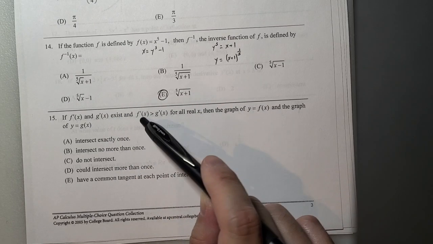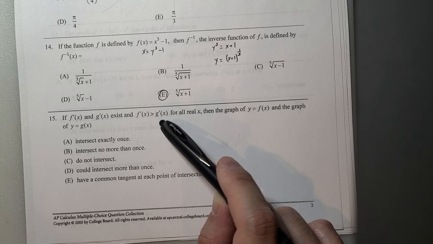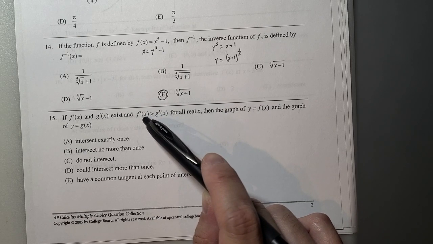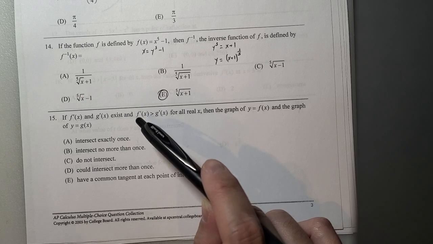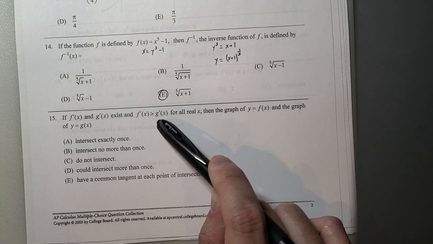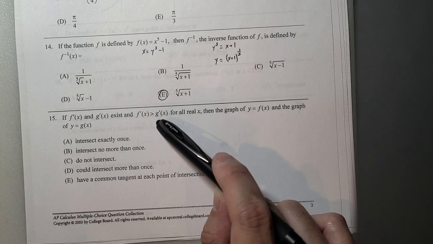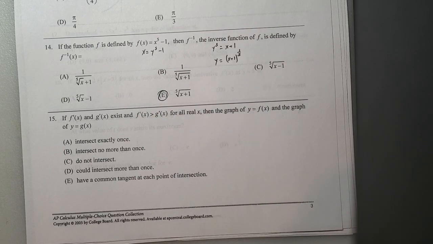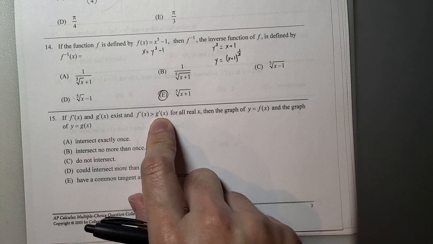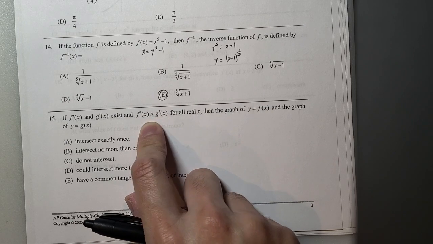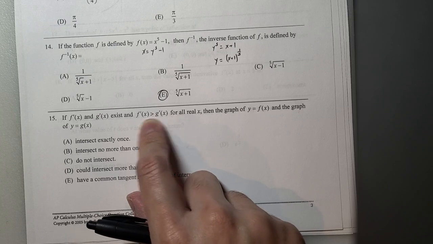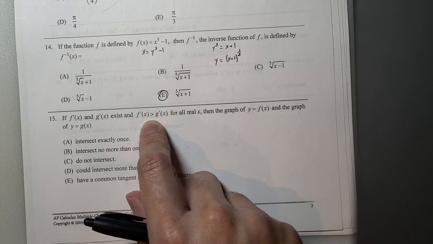Well, okay, so if f prime is greater than g prime, we know that f is increasing faster than g, by this derivative over here.